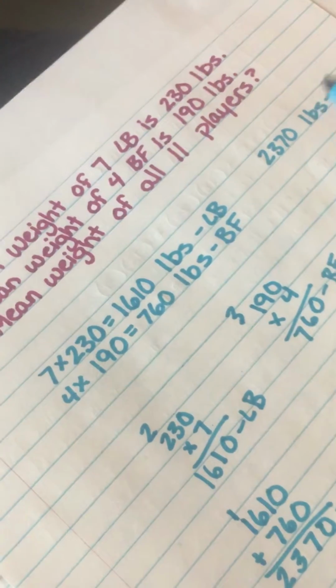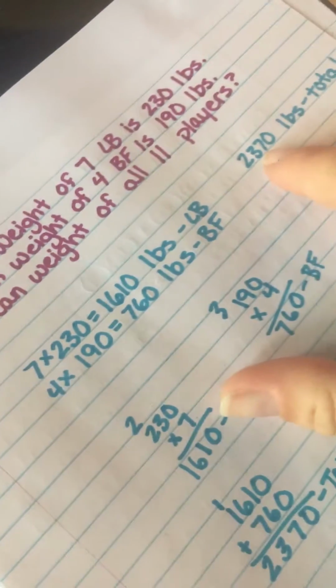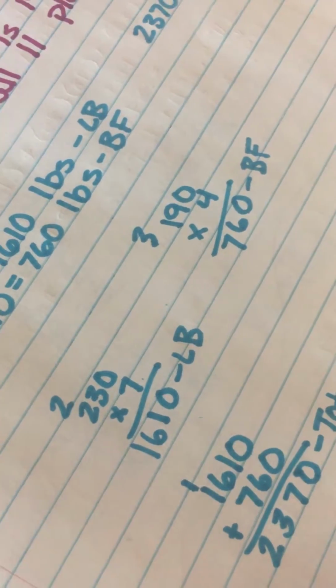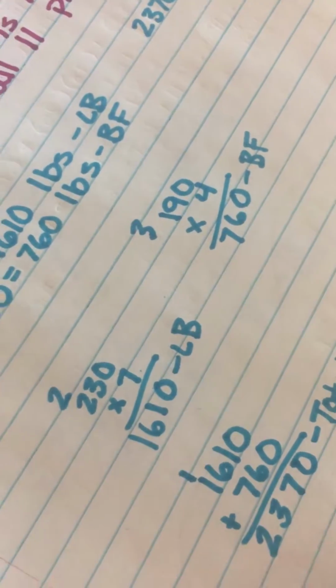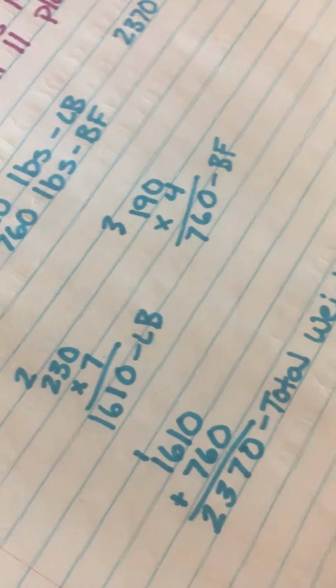So to find out how many pounds each player is going to weigh on average on the team, we're going to take this piece of information divided by 11. So let's do that down here. We've got 2,370 divided by 11.